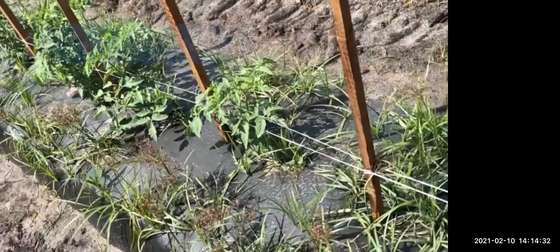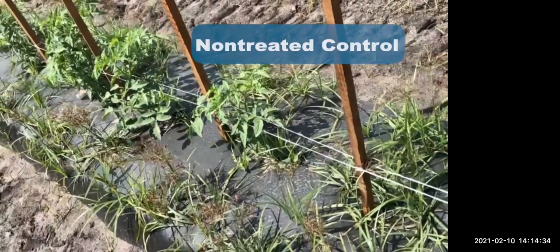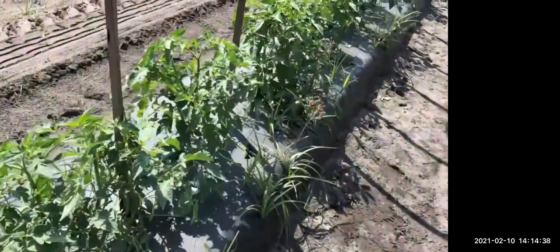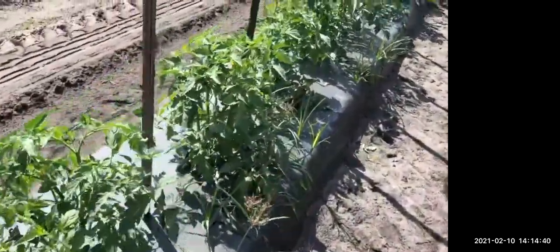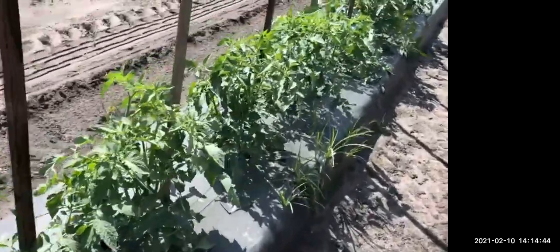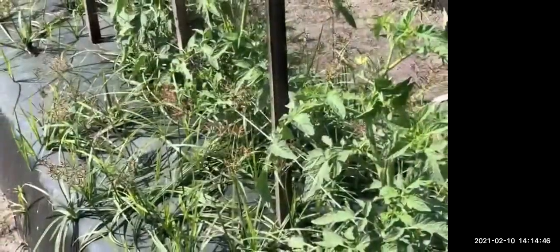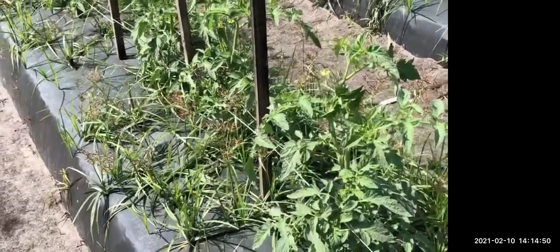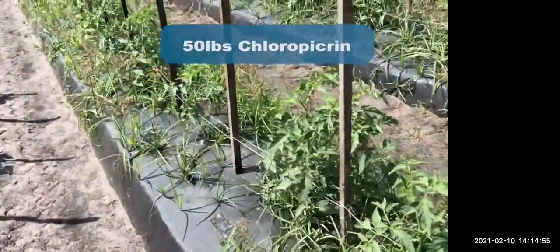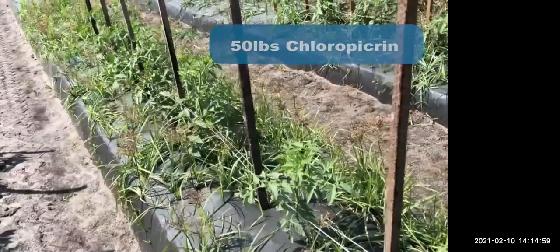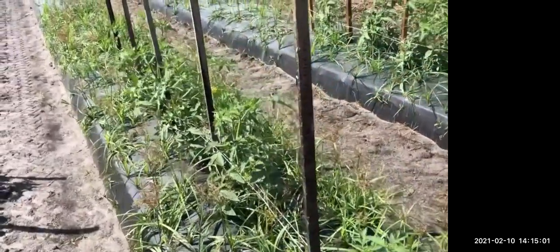This first image is the non-treated control, and as you would expect, really high density of purple nutsedge. Plants are still fairly small in these pictures, but you can see that purple nutsedge is going to cause some problems. In this image, we have 50 pounds of chloropicrin, still no Telone. You can see just as many nutsedge in this picture, and in one of the 3 years, we had significantly more nutsedge where we had put the chloropicrin on its own at 50 pounds.